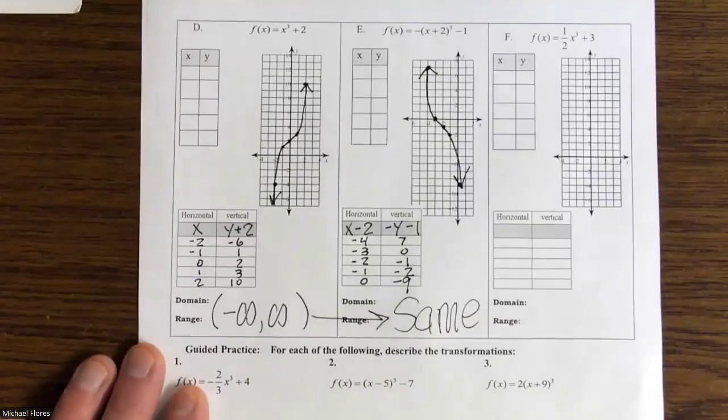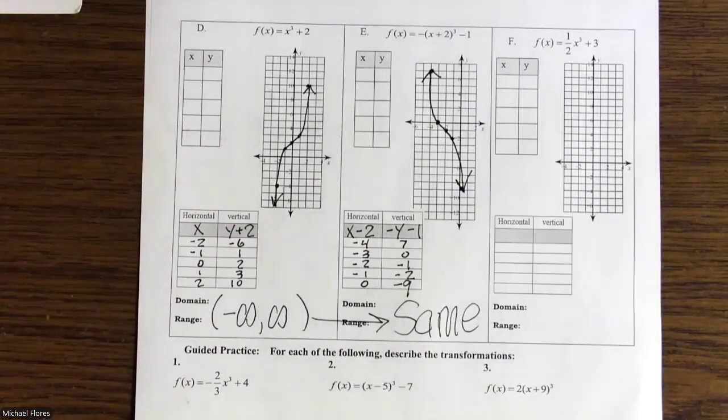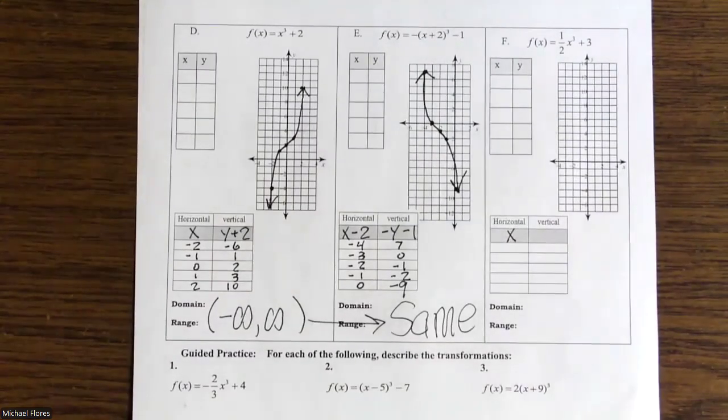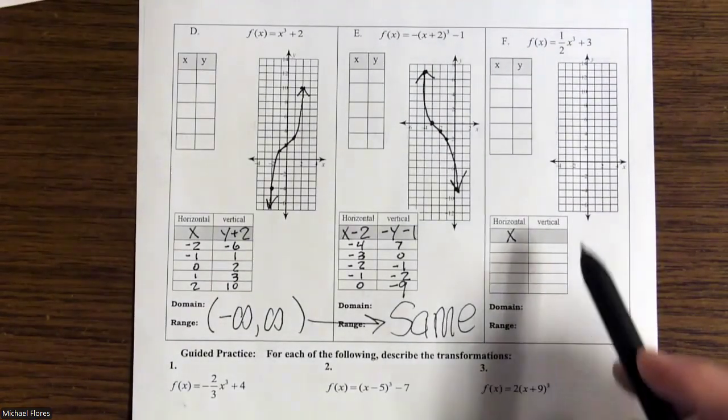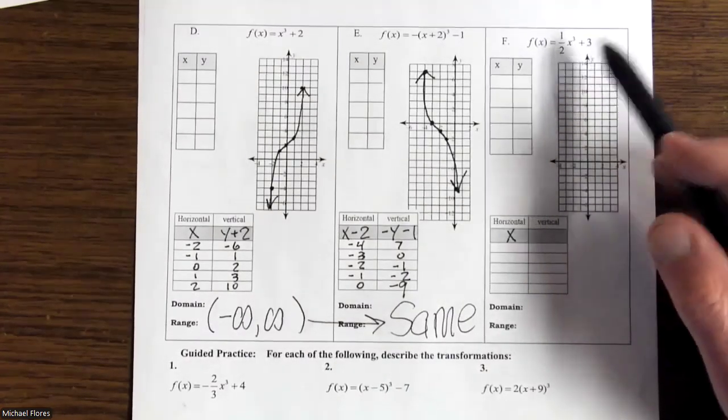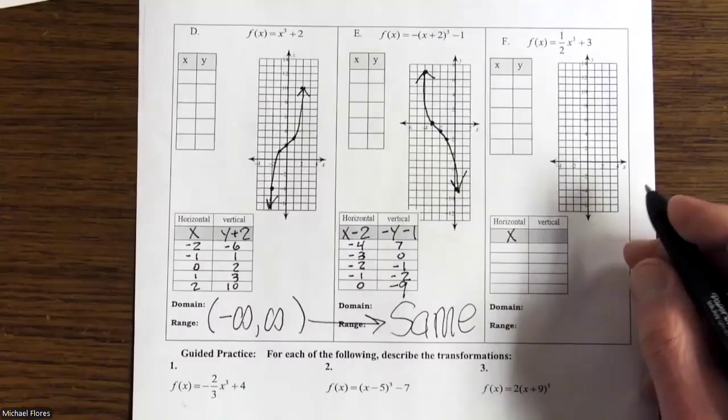And then example F. No parentheses here, so no change in x. So let's put in our horizontal transformation column, let's just put x. Everything else goes to y. Now listen, you could do 1/2 times y. I could write that down, but I don't like doing that. Here's what I'm going to do.